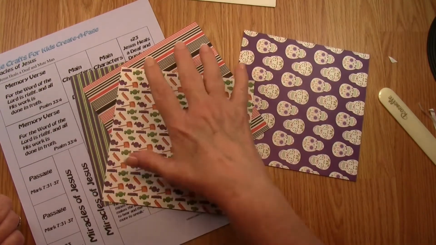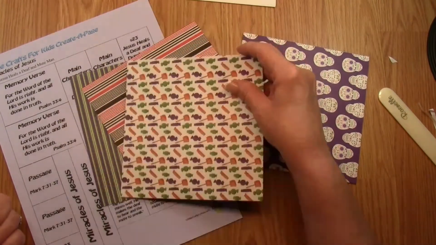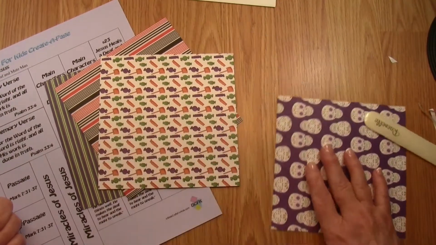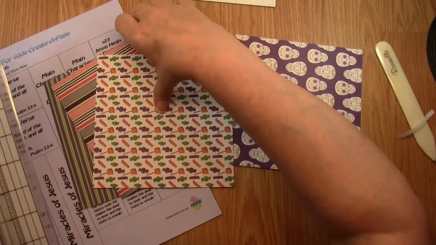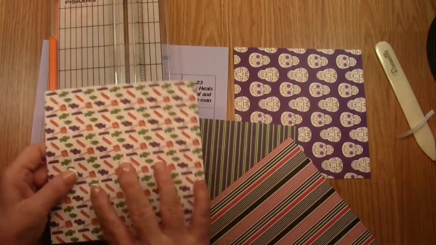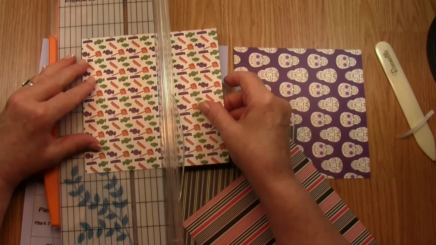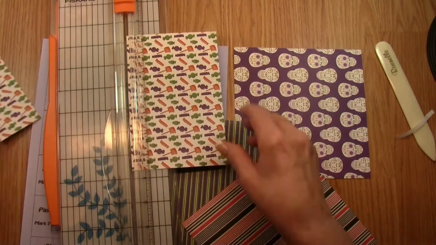Now, I'm using 3 sheets of paper. You don't have to. You can use 3 strips of any scrap that you have. And your base can be any color because you're going to cover it up. So let's cut some strips from these papers. They're going to be 2 by 6 inches long, and you're going to need 3.